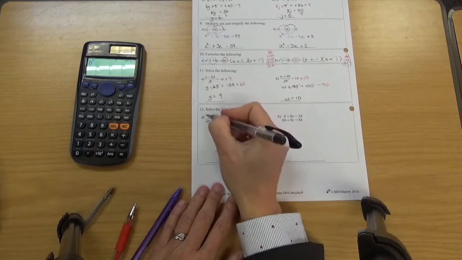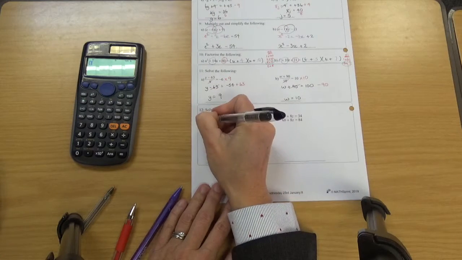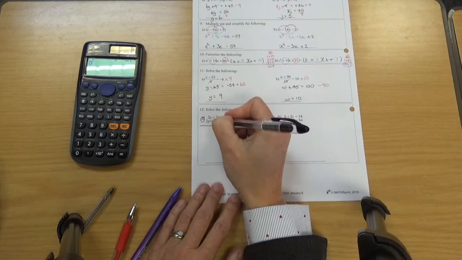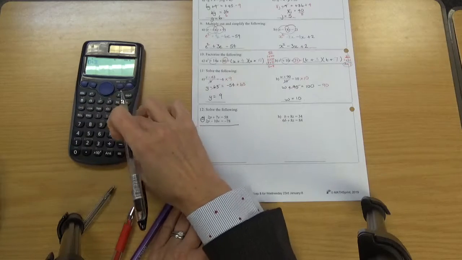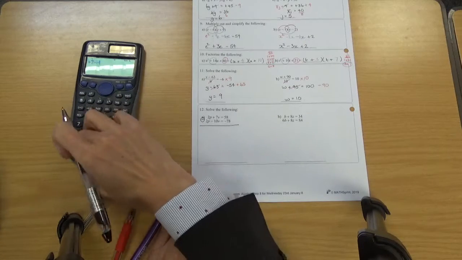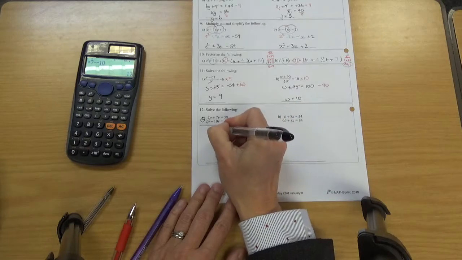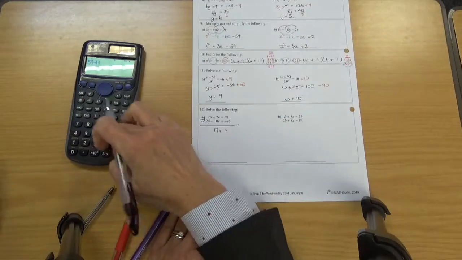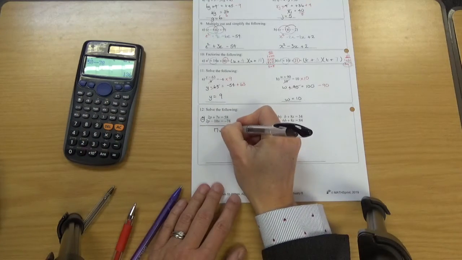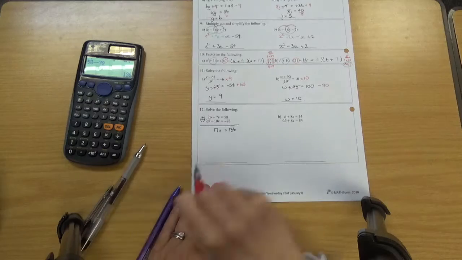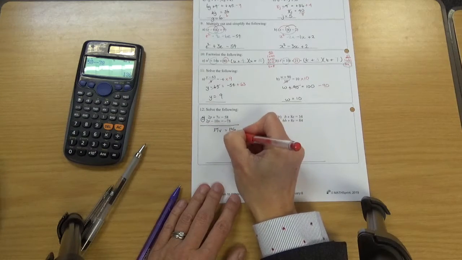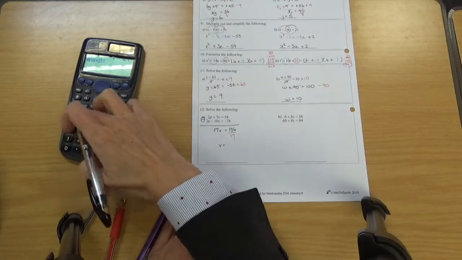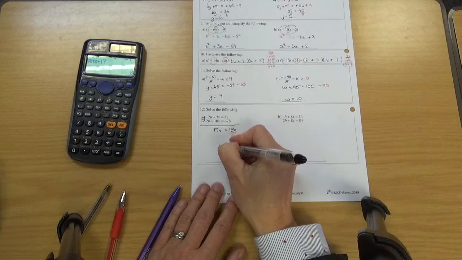No need to multiply because they've got the same amount of p's, so I can get straight on and subtract. So positive 7 subtract negative 10 is 17. And 58 subtract negative 78 is 136. Inverse of multiply by 17 is divide by 17. Which gives me an answer of 8.